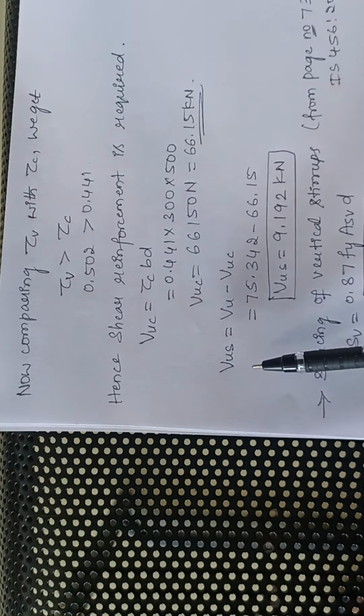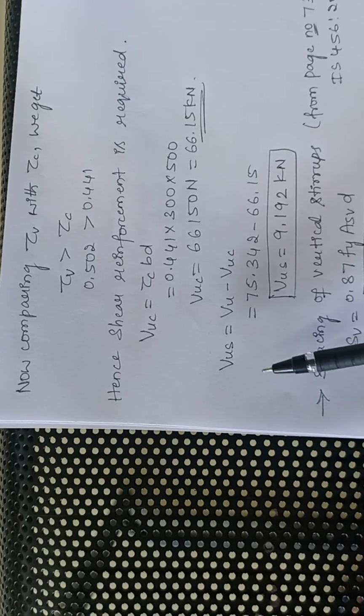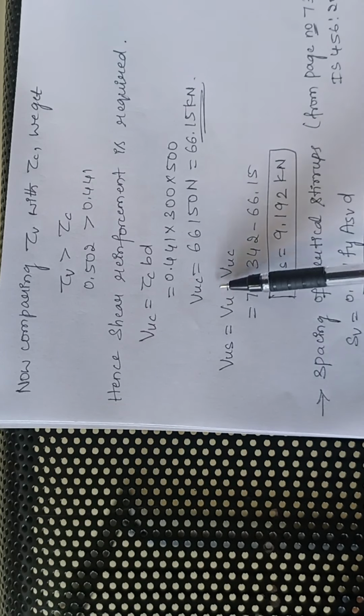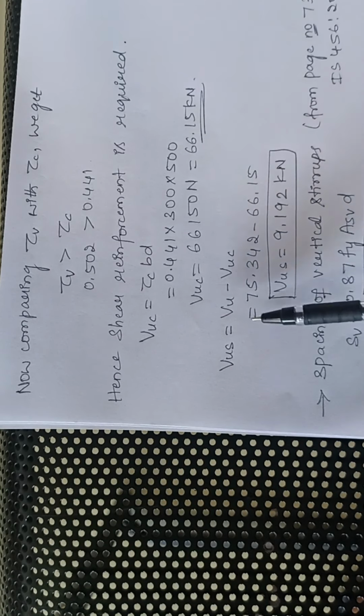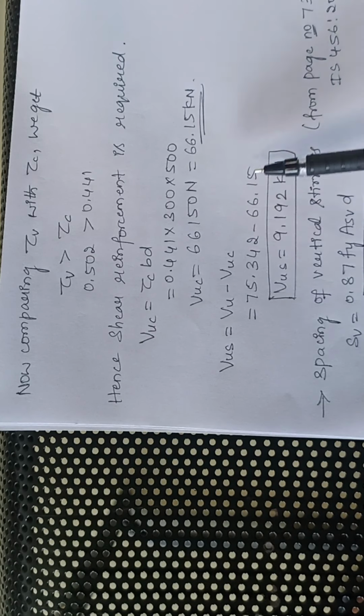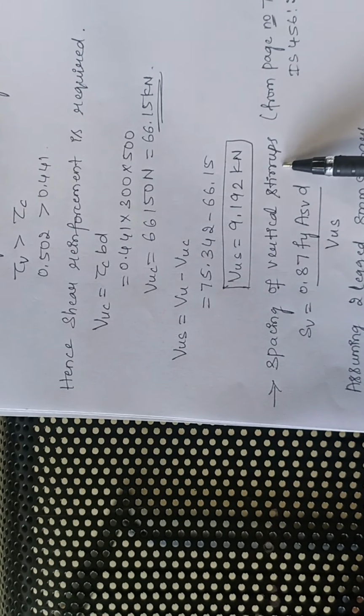Now the shear force which is carried by the stirrups will be given as the total shear force minus the shear force which is carried by the concrete. The total shear force we got as 75.342 minus 66.15. On subtracting this, we get a value of 9.192 kilonewton. Now let us find the spacing of the vertical stirrups.